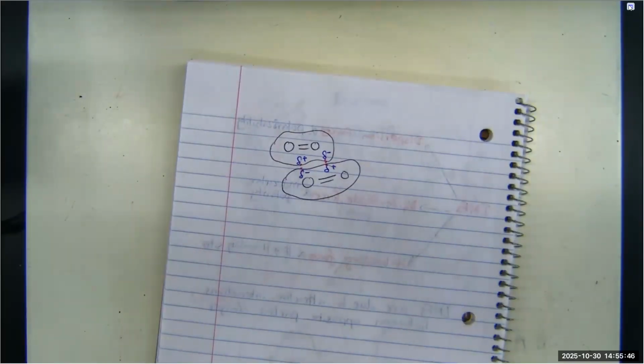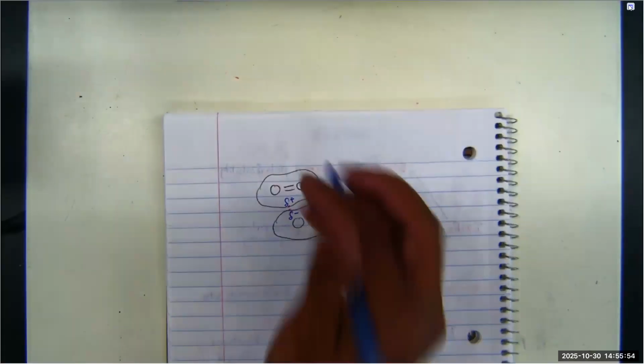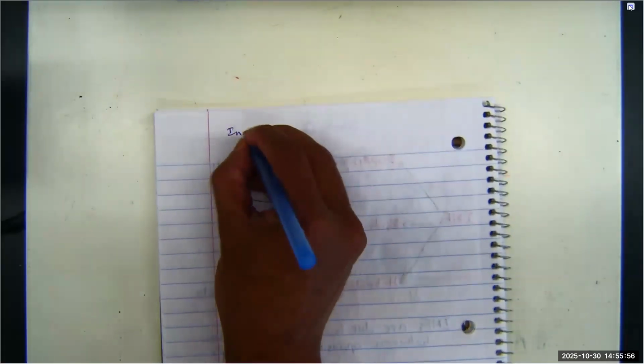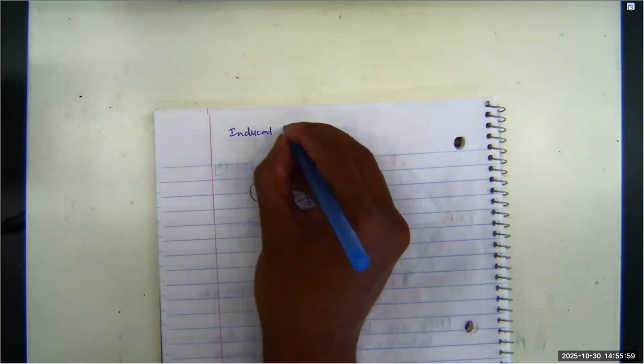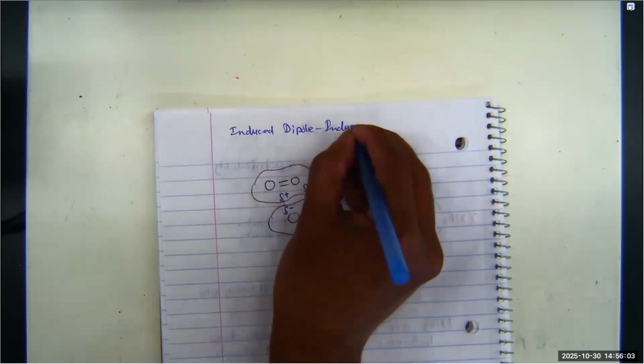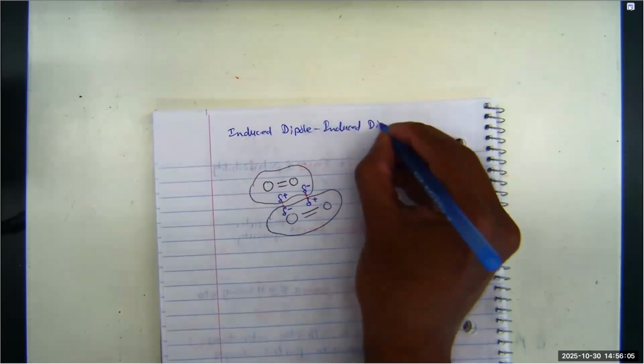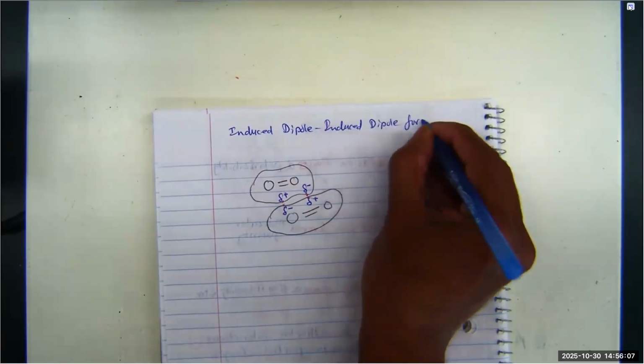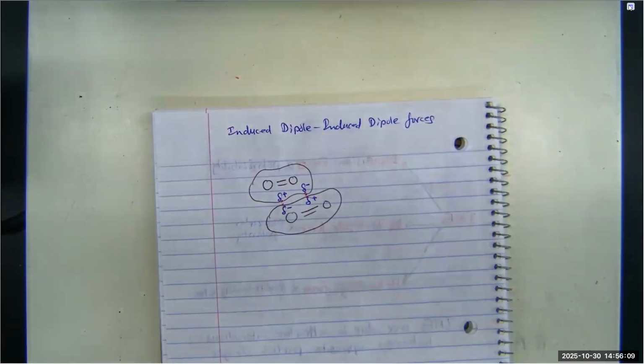and that gives rise to a type of intermolecular forces called, does anybody know? What do we call this type of intermolecular forces? Before we come to that, let's call it this. These are known as induced dipole forces.